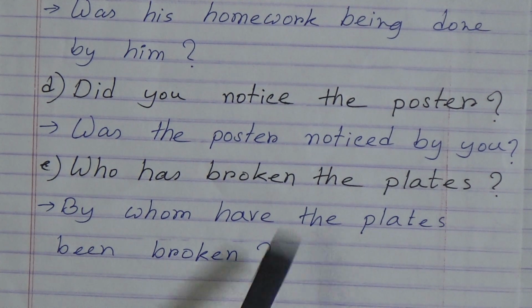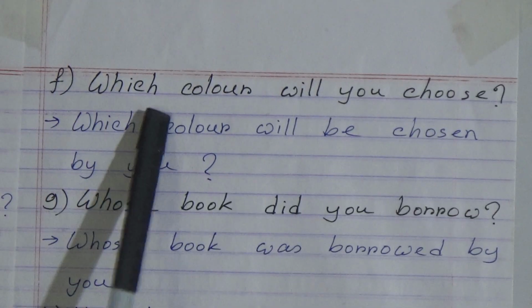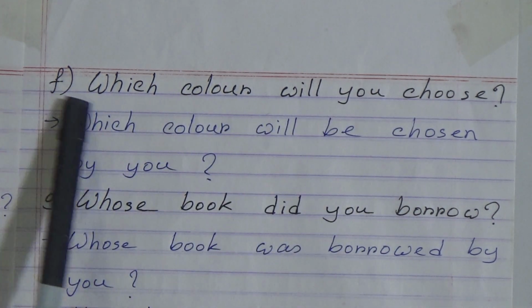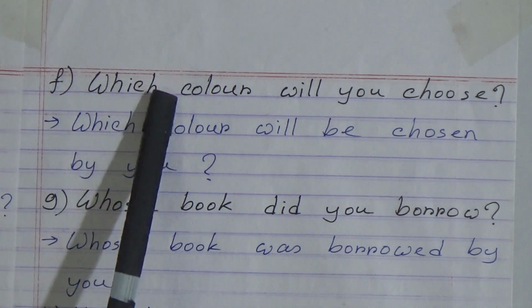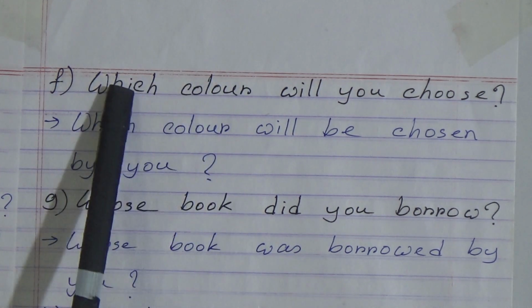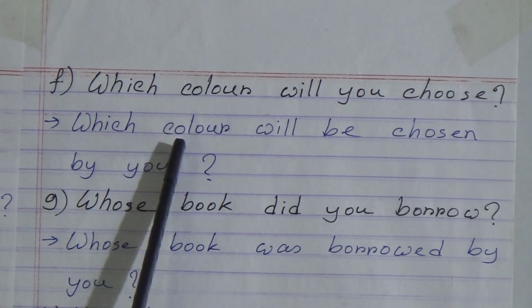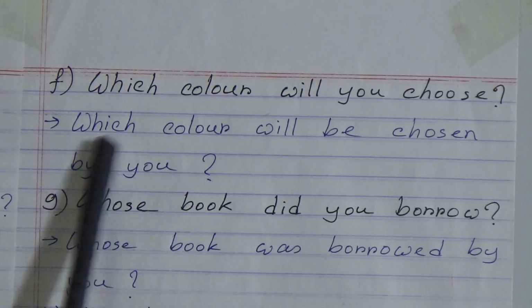Okay, dear students, let's look at the next example. Number F. Which color will you choose? Okay, so this starts with the WH word which, and a noun is adjacent to it. Which color? Okay, so which color, the noun with it and the WH word both will stay at the beginning together.